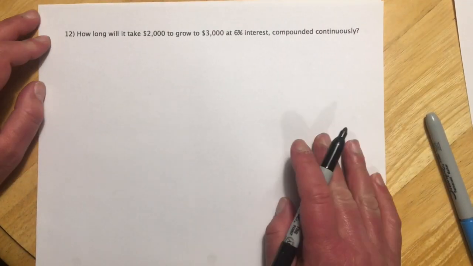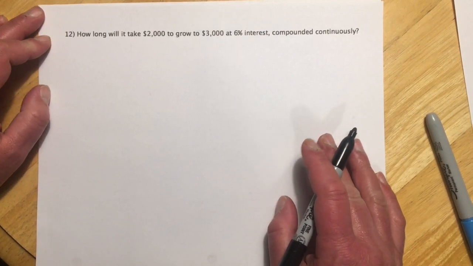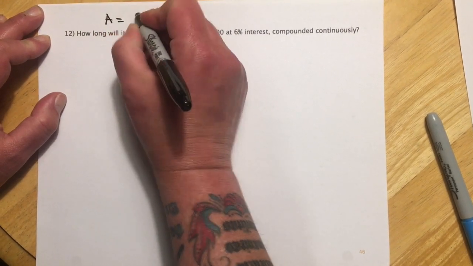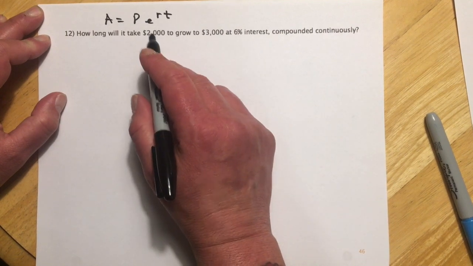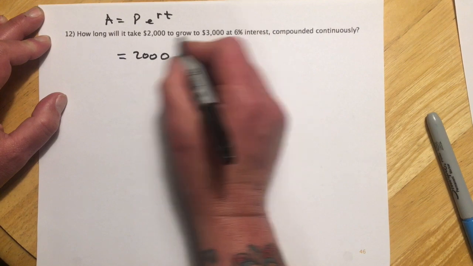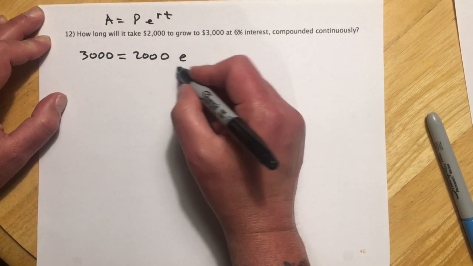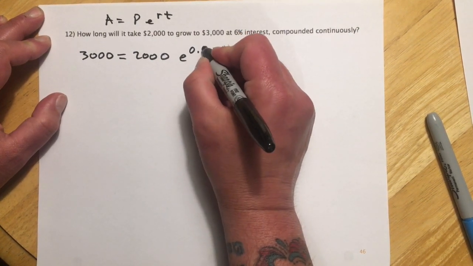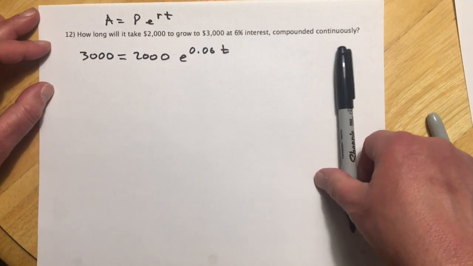Number 12, how long will it take $2,000 to grow to $3,000 at 6% compounded continuously? So that was the other formula, A equals P e to the rt. So we're putting in 2,000. We're getting out 3,000. And e is that 2.718 number. 6%, so 0.06 to the t. And we're looking for how long.